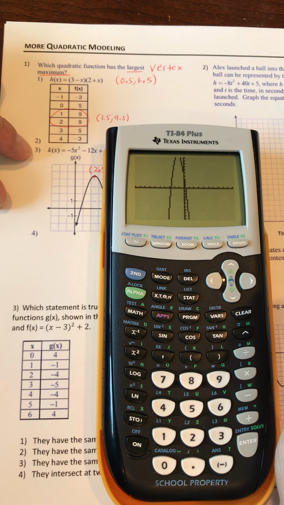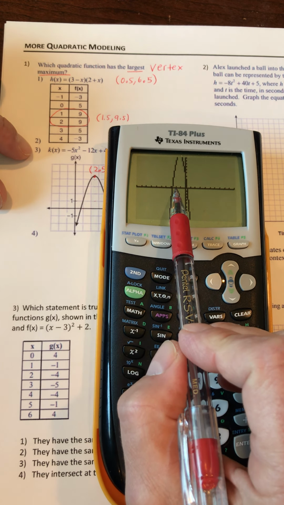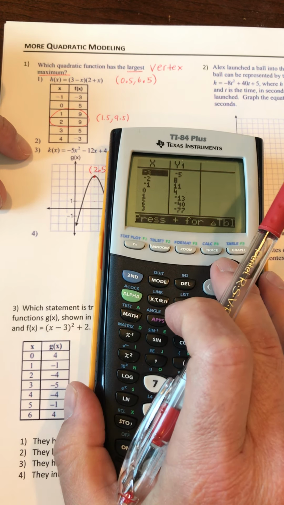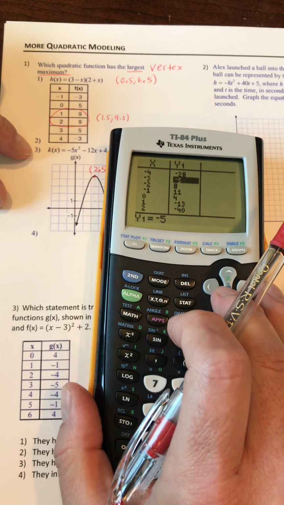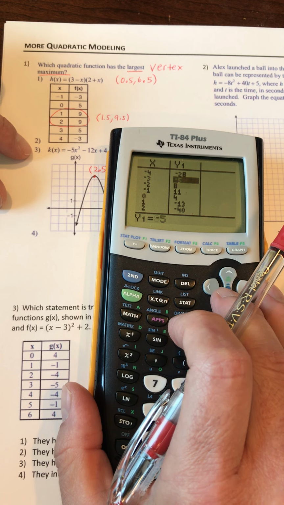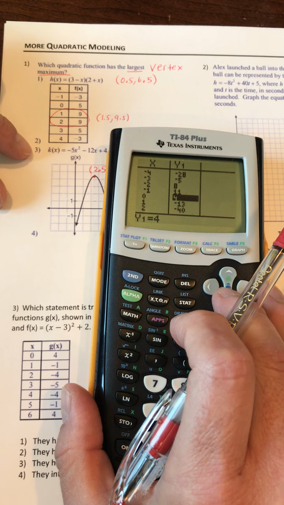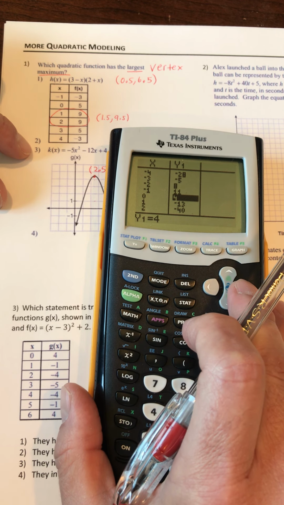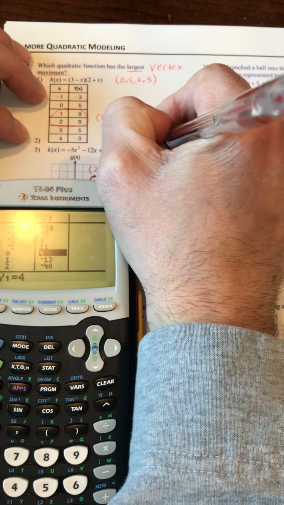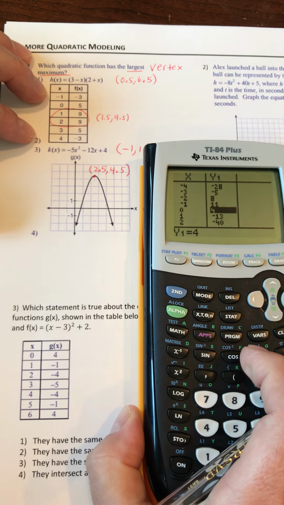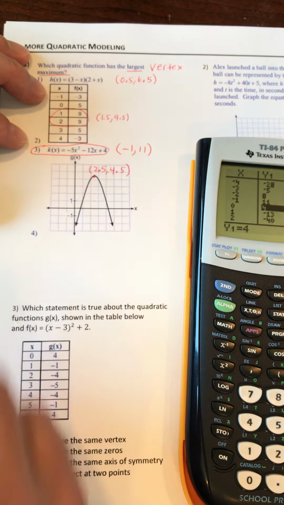But if I want to get a better feel for that, I'm going to go to my table, and I've got to go to values less than 0, because it's to the left. So I'm going to scroll back. It may be a little trickier to see, but see how these values are low? You get to 8, you get to 11, and then they start going back down. So we're going to say it's -1, 11, but it's probably actually a little bit higher. So this one's going to have the greatest maximum, choice 3, the one with the equation.